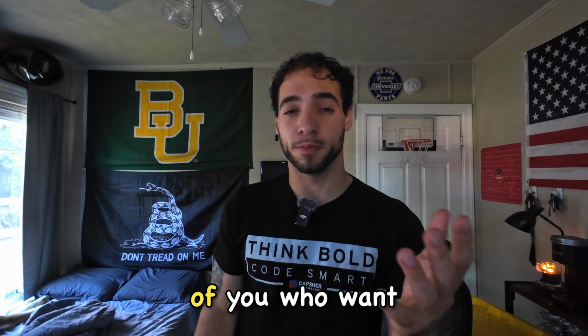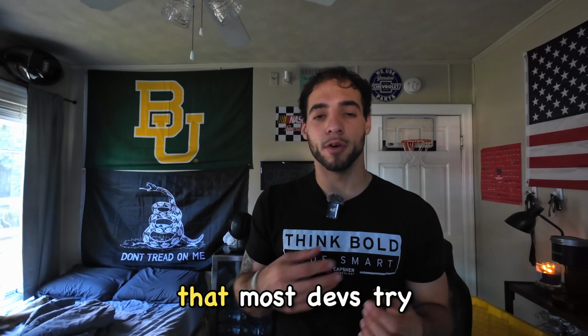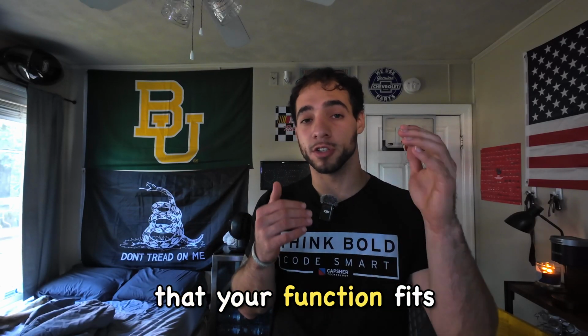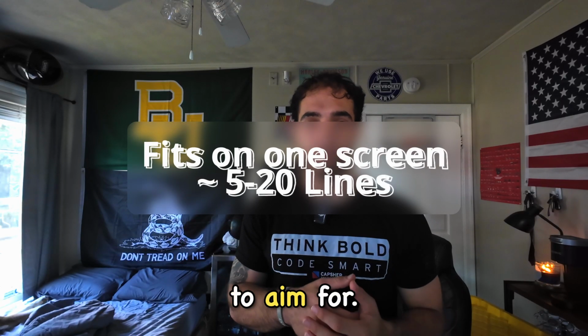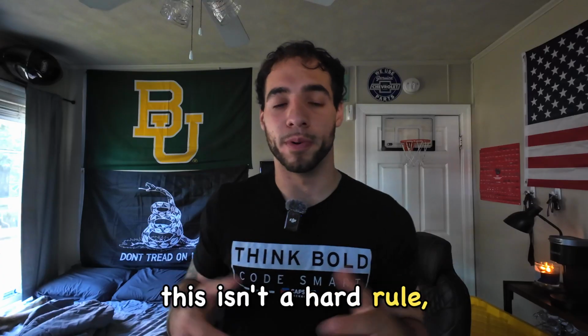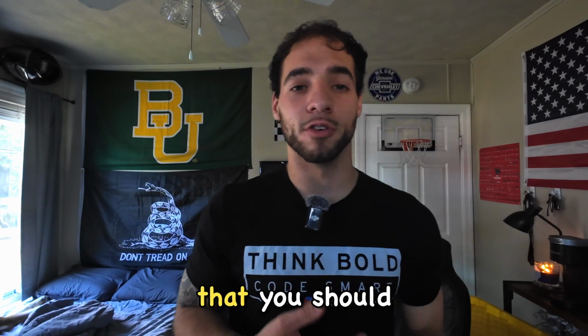But for those of you who want a specific answer, the sweet spot that most devs aim for is making sure that your function fits on one screen, and anywhere between 5 to 20 lines is usually good to aim for. Again, this isn't a hard rule, it's just a gut check, a gut feeling that you should have about your code.